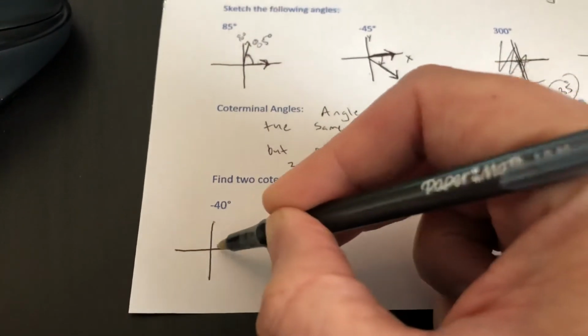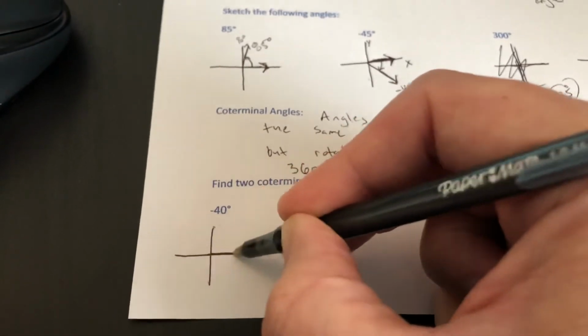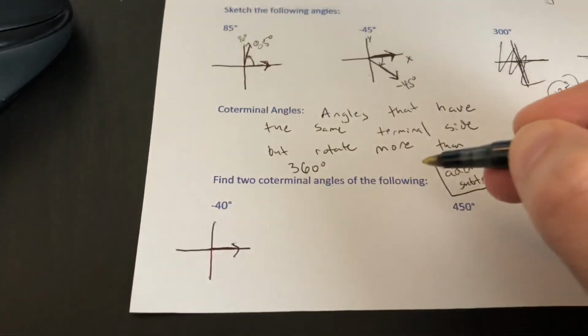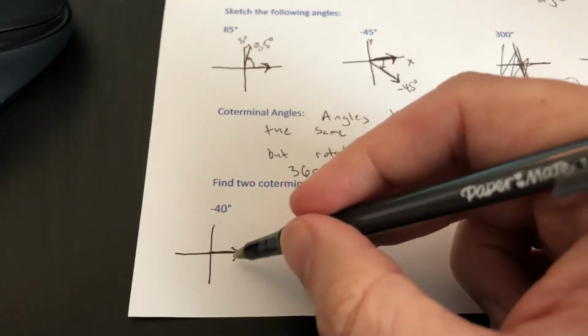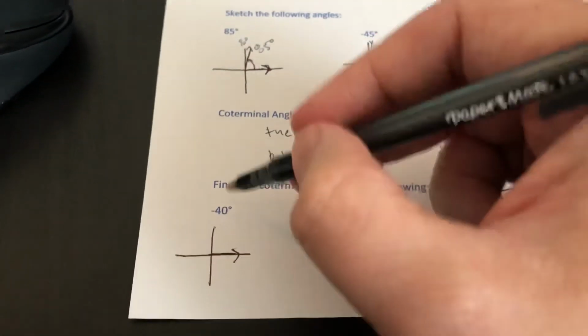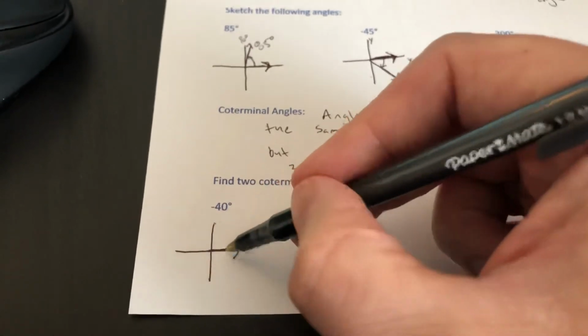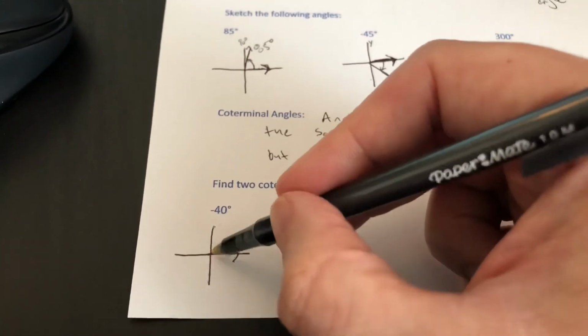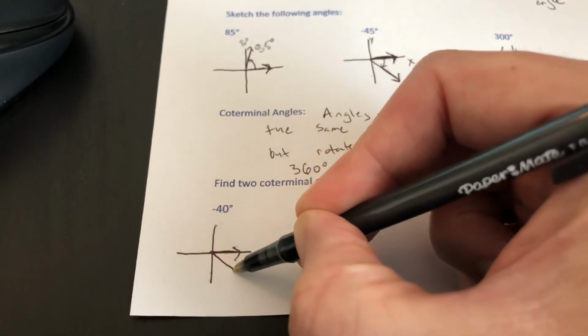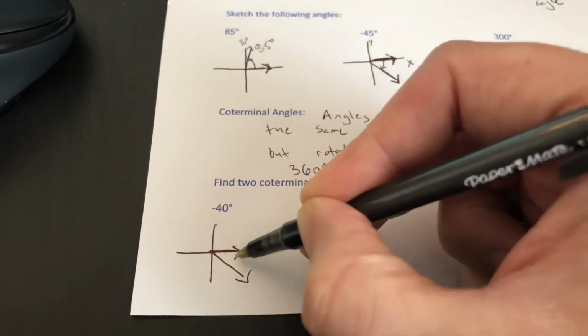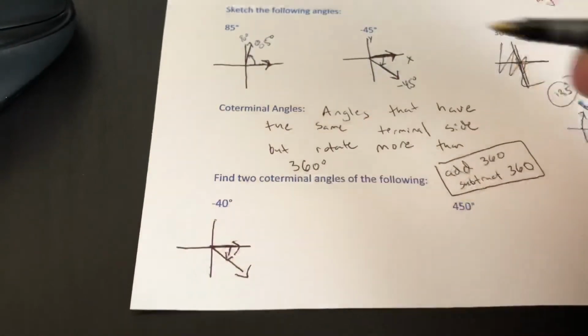Okay, so we always start in the same location, right there. Okay, negative means we're rotating which way? That's right, we're rotating down. Remember halfway between 0 and 90 is 45, so we're not quite halfway, just prior to halfway. Let's say it's like right there. Oh, that's a perfect diagram, Riley. Okay, so we're rotating this way.